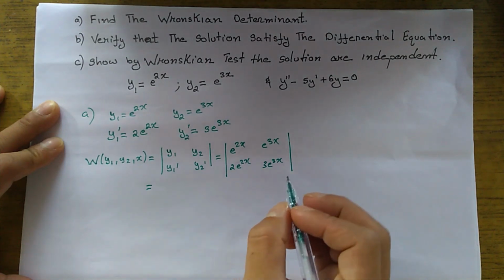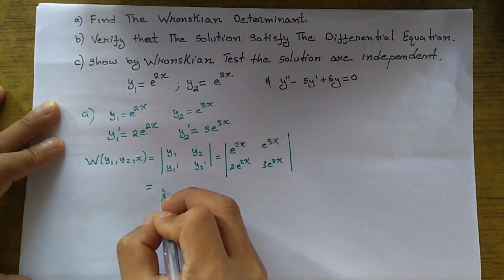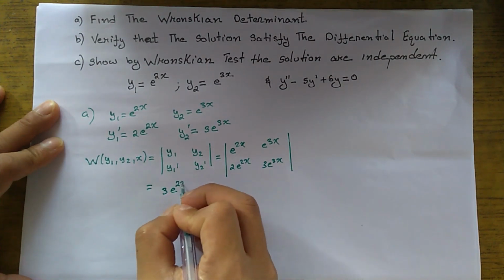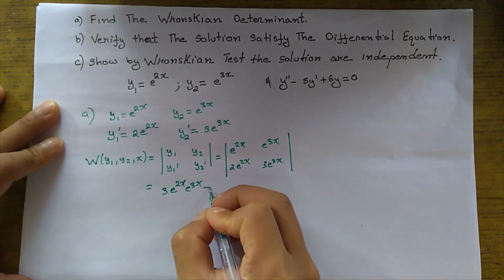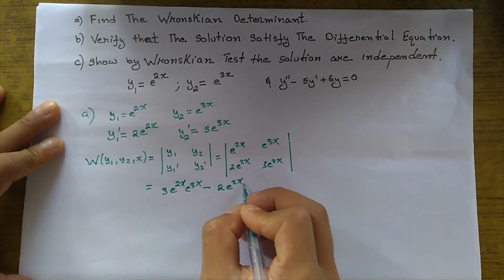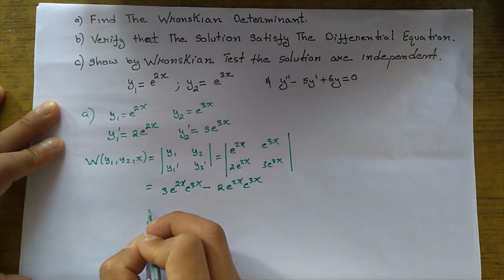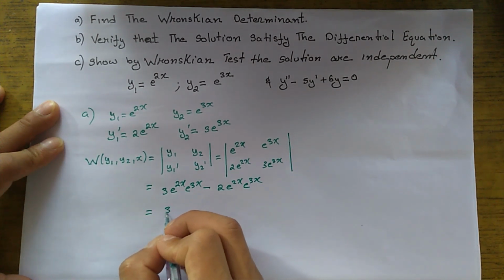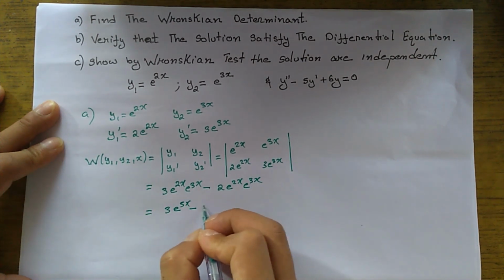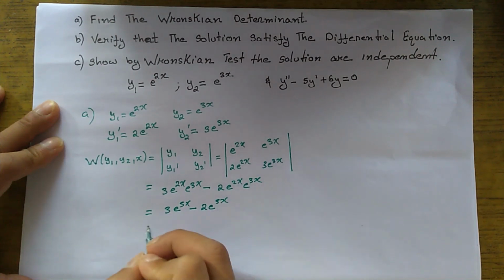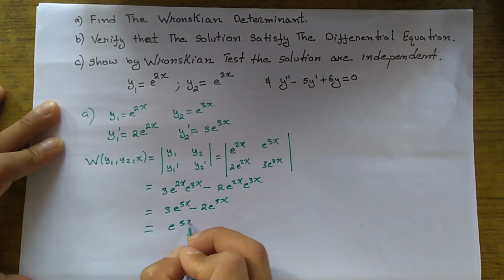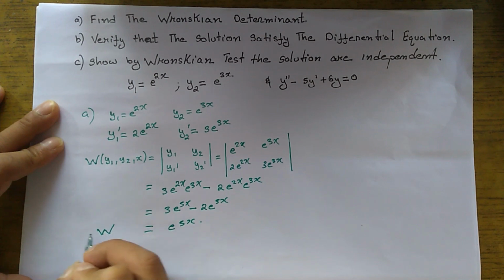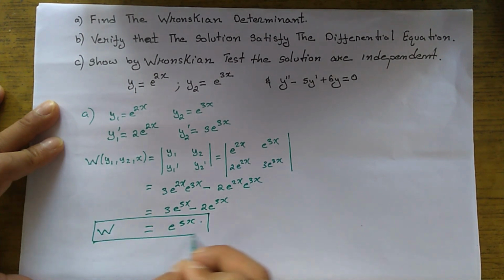If we find the determinant, we get 3e^(2x)e^(3x) minus 2e^(2x)e^(3x). Then we get 3e^(5x) minus 2e^(5x), which is equal to e^(5x). So W is equal to e^(5x).